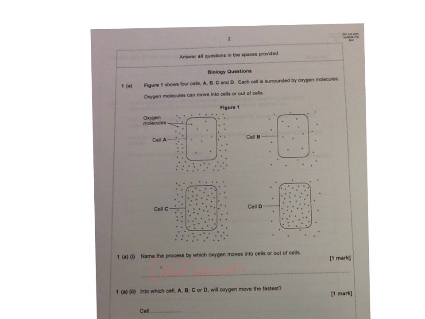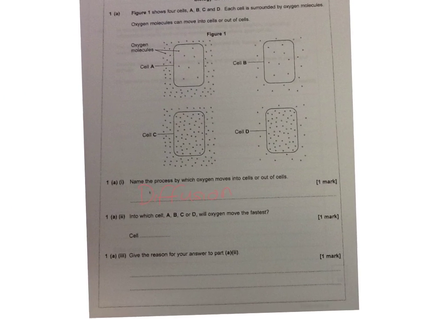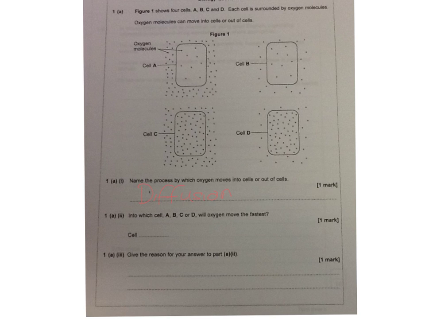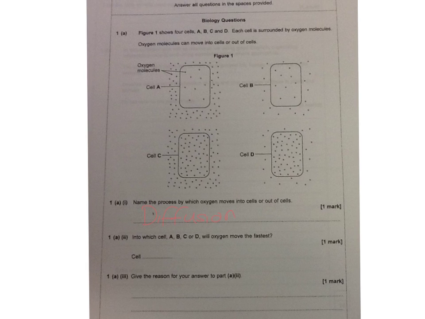So if we look at the question, it's asking into which cell oxygen will move the fastest, and it's going to be cell A for that reason, because there's a higher concentration on the outside. If you need to make any corrections off this page, now is your time to do it, folks, because we're going to move on in a second.